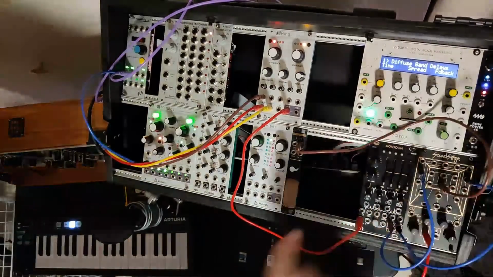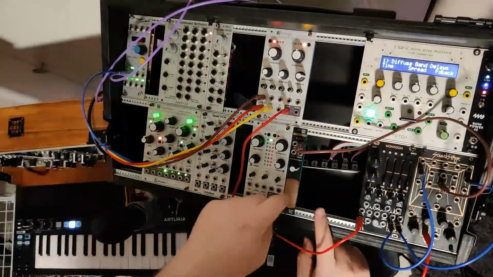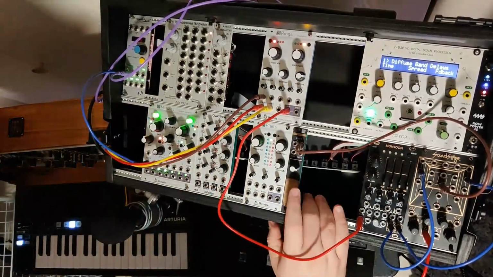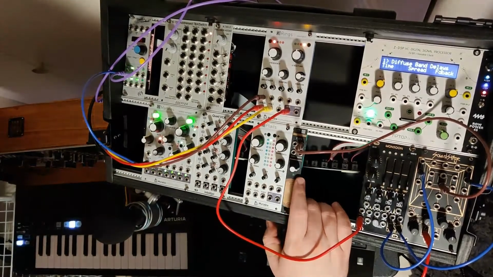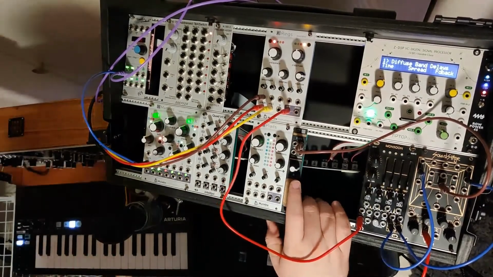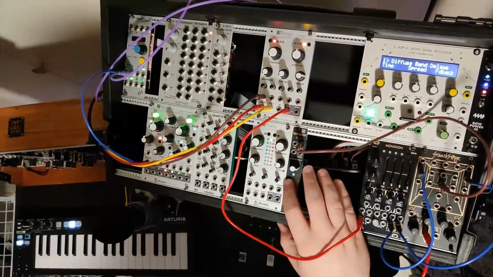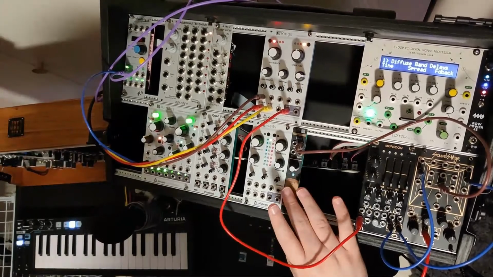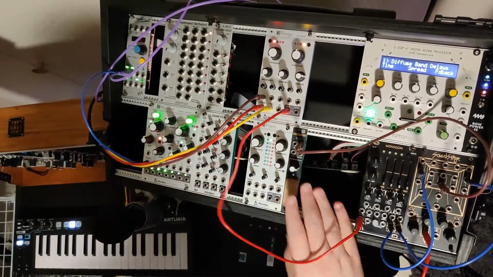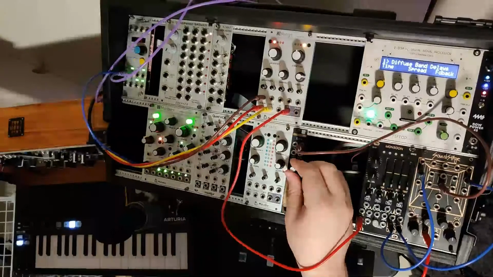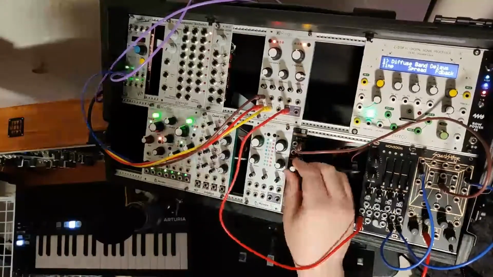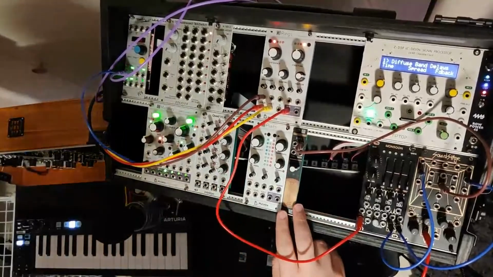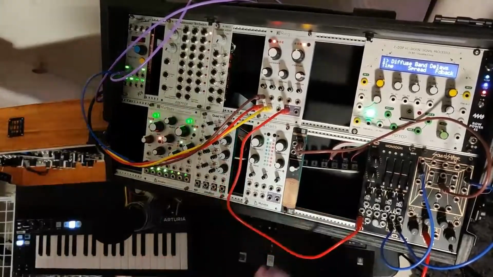And I have a second sound source coming in, which is coming from this module called Ears. Ears is a fun module. It's a contact microphone. So you can really hear when I'm touching this. In fact, it's so high in gain, I'm clipping. So there we go. It's almost like a little drum. You can do all kinds of stuff with this. Actually, this is a nice input module too, so you can feed it sound.